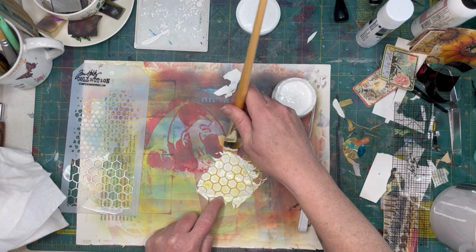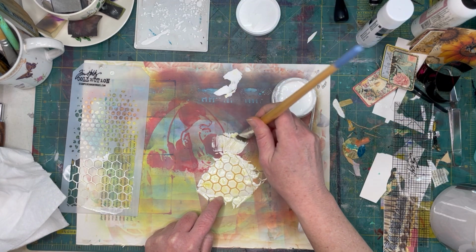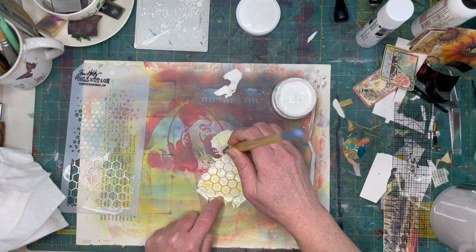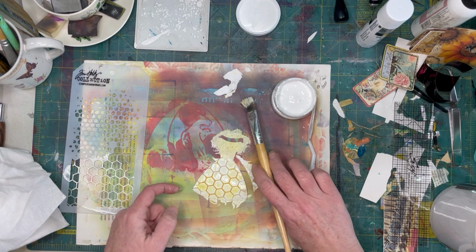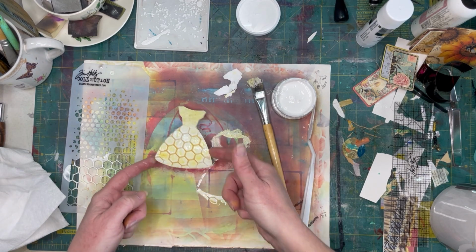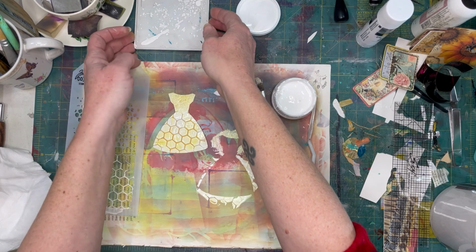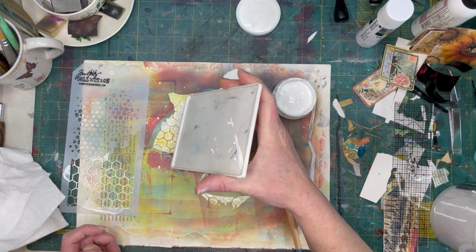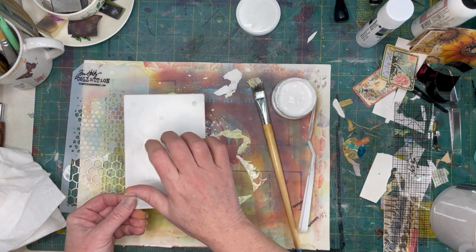All right, so I'm just gonna put this up here like so, and then let's move you over here. Now our little scraps, I'm just putting on the dress like that.